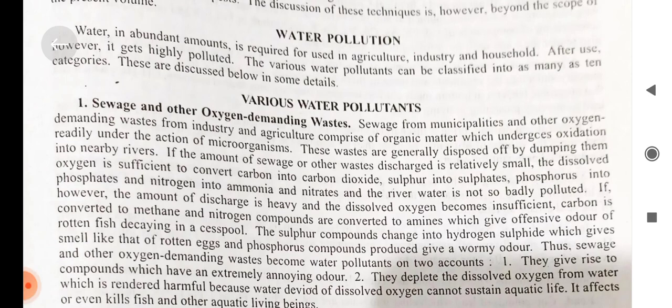Water in abundant amounts is required for use in agriculture, industry and household. After use, however, it gets highly polluted. The various water pollutants can be classified into as many as 10 categories. These are discussed below in some detail. Various water pollutants. Number 1. Sewage and other oxygen demanding wastes.